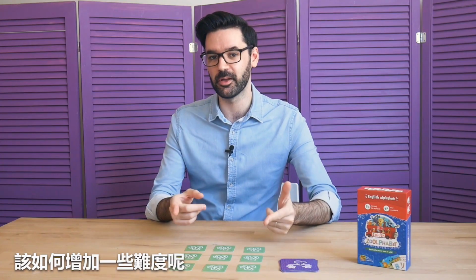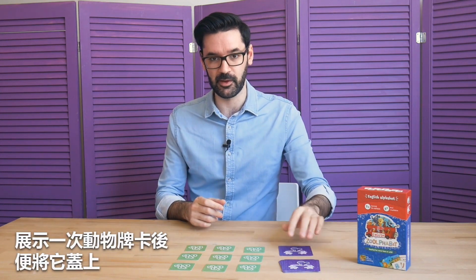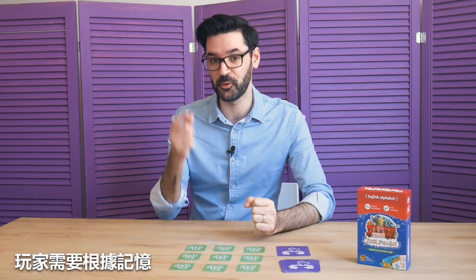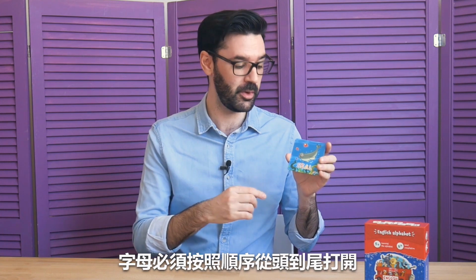How about complicating the game a little? Show the animal card before the round and place it face down. In the course of the round, players have to use their memory to figure out which letters there are in the word. Or you can complicate the game even further so that the letters are opened up in the right order as they make up the word, starting with the first one. And for another version of the game, use the cards from 2, 3 or 4 sets.